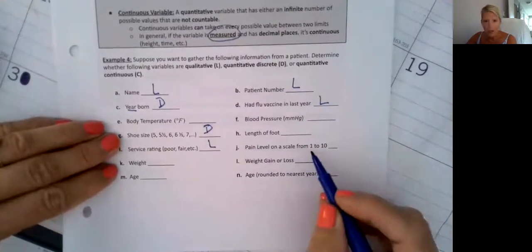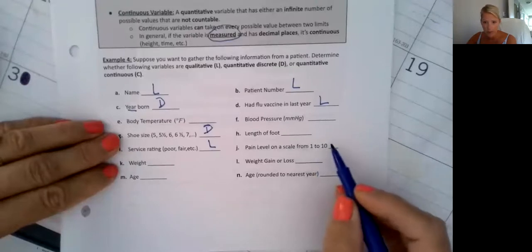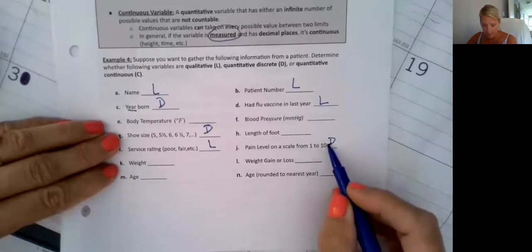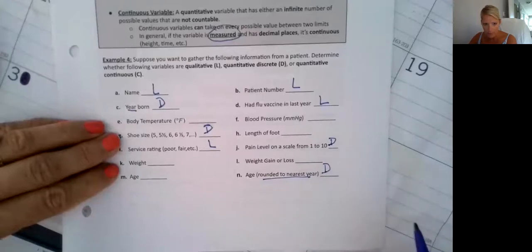Pain level, not a 1.5, not a 2.5, just on a level of 1 to 10. So that's going to be discrete. And then age, rounded to the nearest year. So if I had to give a whole year of how old I am, that would be a discrete value.